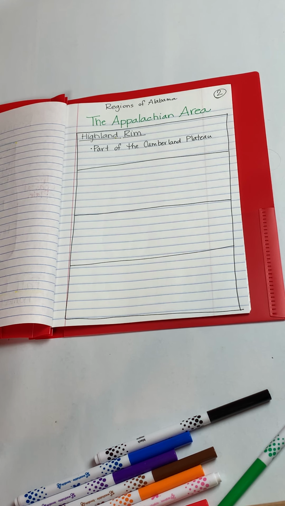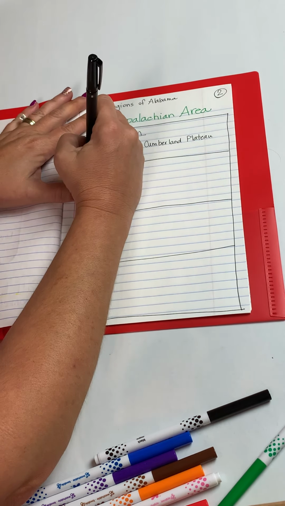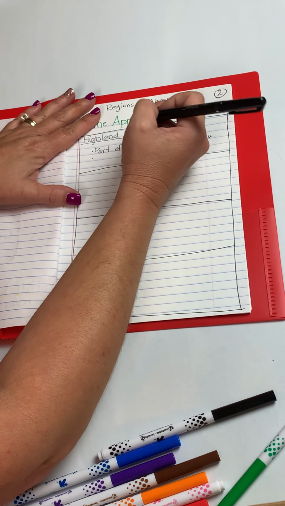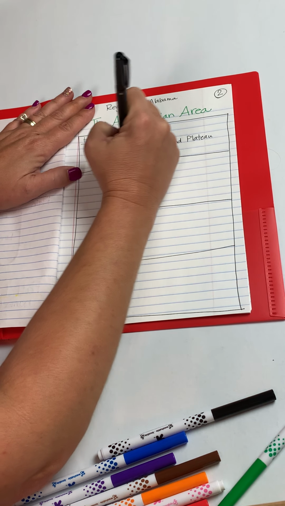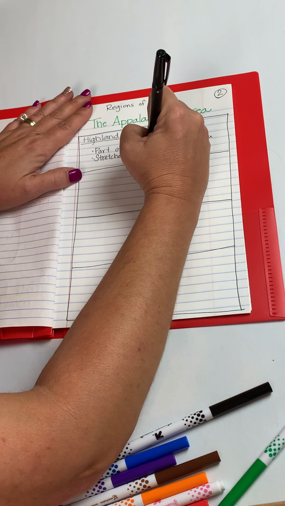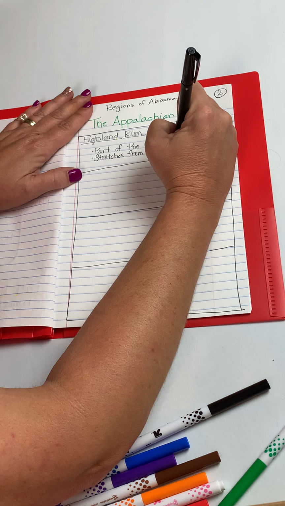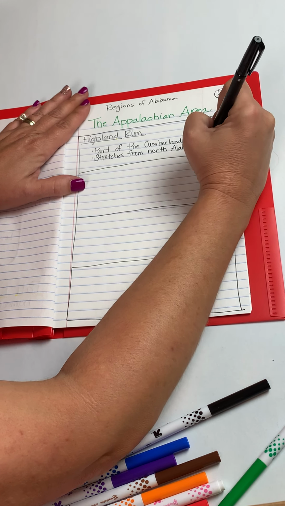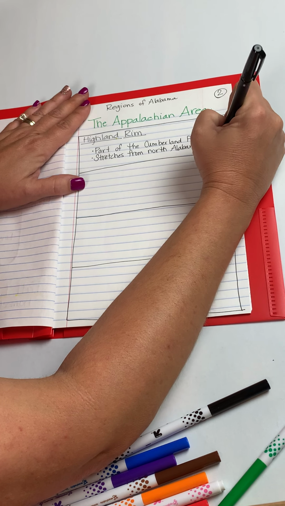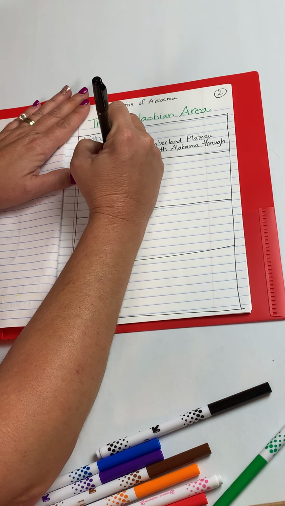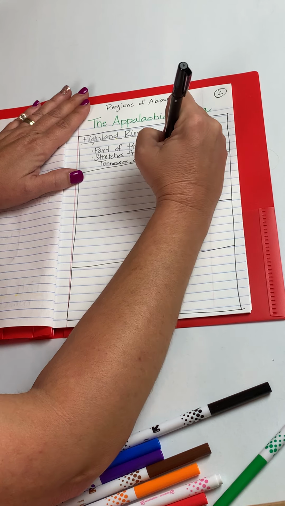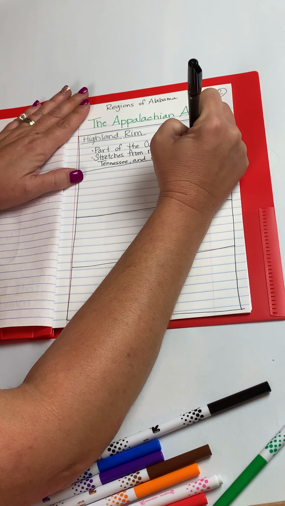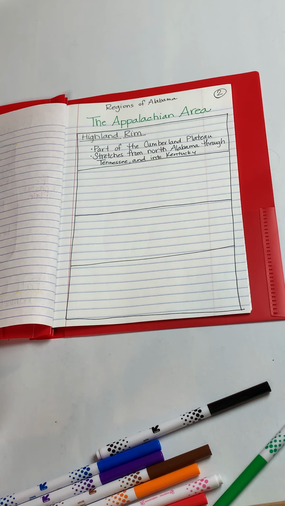All right. And something else that I found really interesting from our reading about this area and about the Highland Rim, it stretches from North Alabama through Tennessee and into Kentucky. All right. So I thought that was interesting.